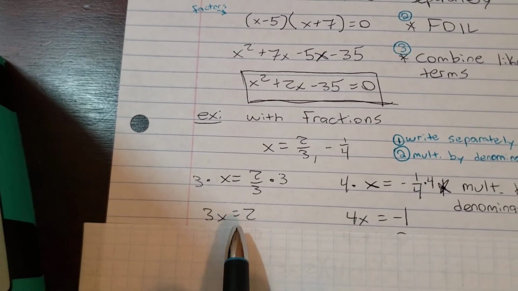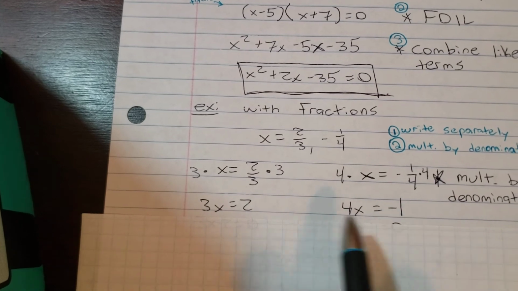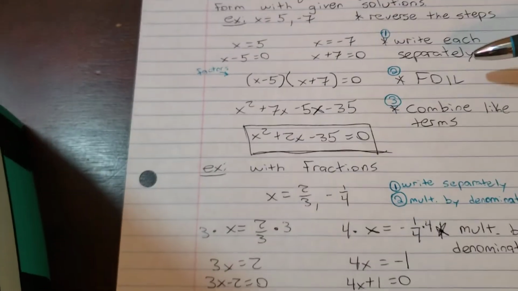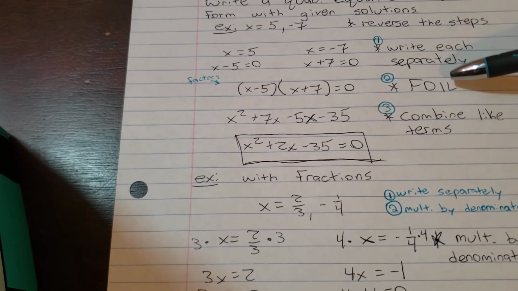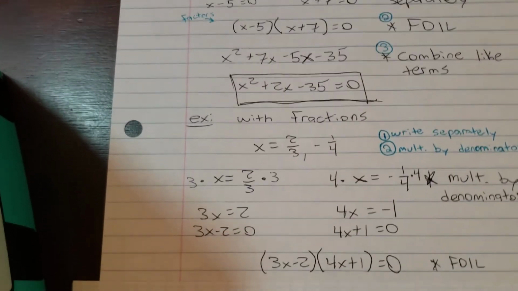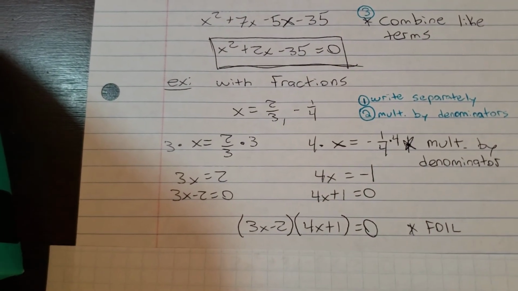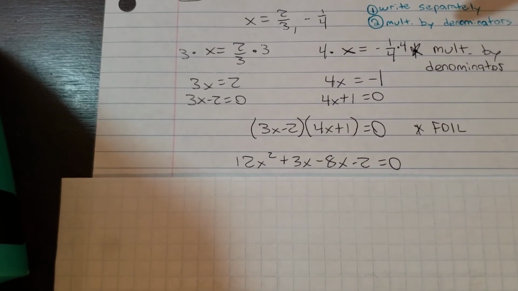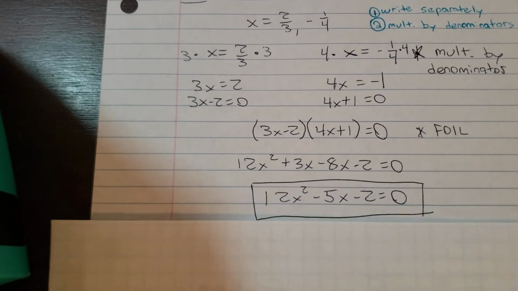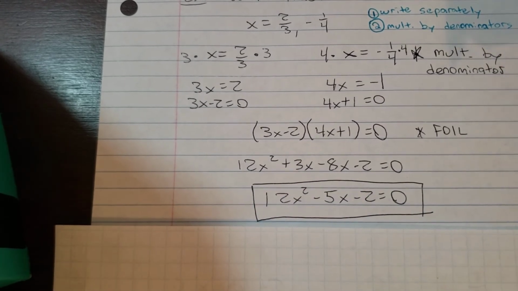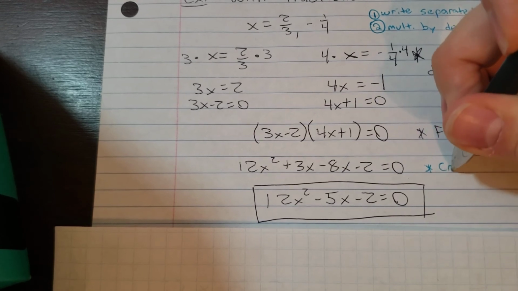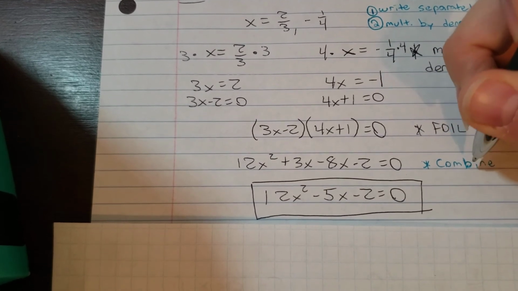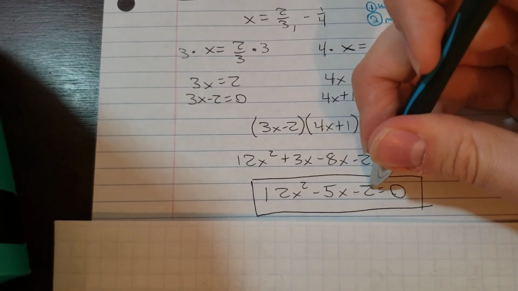This is what I end up with. Now again, I'm going to bring everything to one side of the separate equation. Now I'm going to do what I did up here. I'm going to bring them together, FOIL. That's going to give me 12x squared plus 3x minus 8x minus 2. I'm going to combine my like terms. And I'm left with my quadratic equation in standard form.